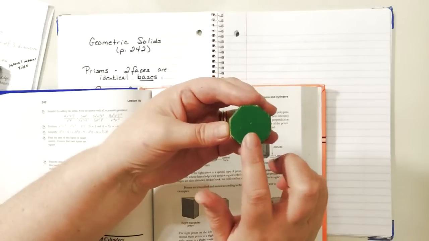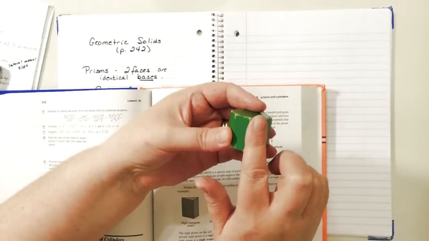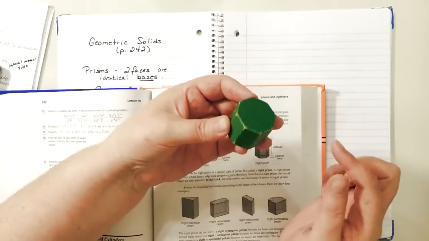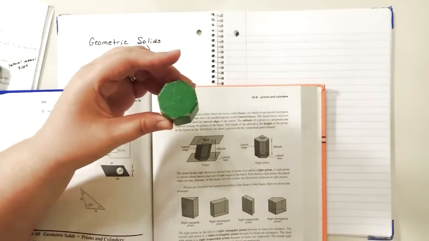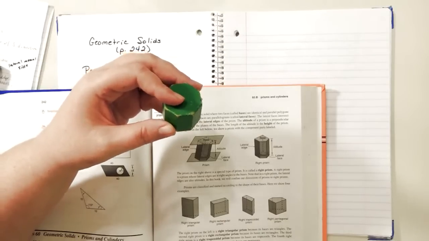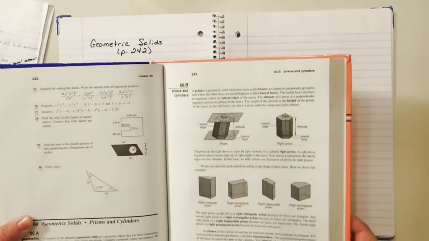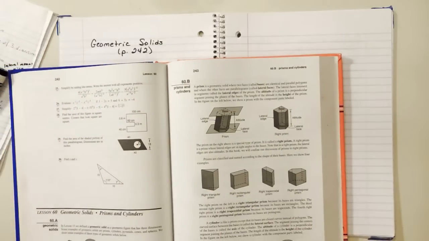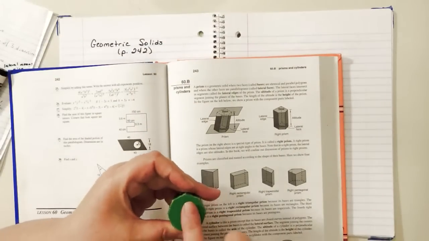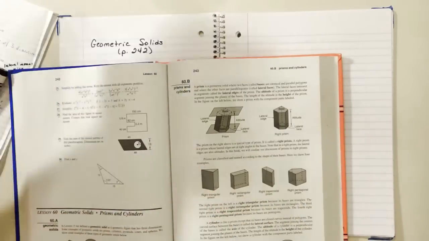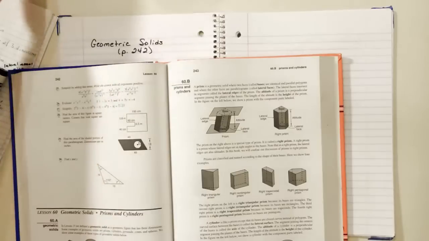It's called a right prism because the lateral edges, the lateral faces, meet the bases at a right angle. So the altitude of the prism is another word for the height. Prisms are classified by the shape of their bases, not by the shape of their lateral sides or lateral faces.